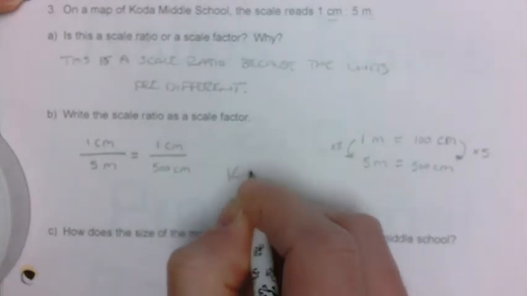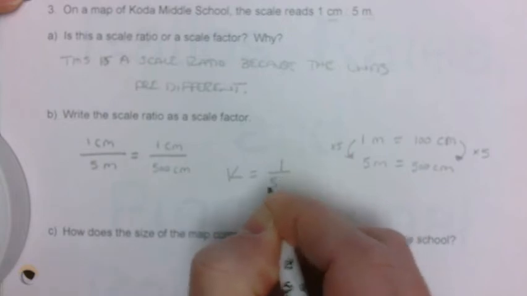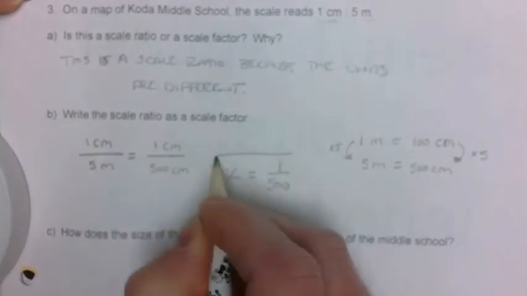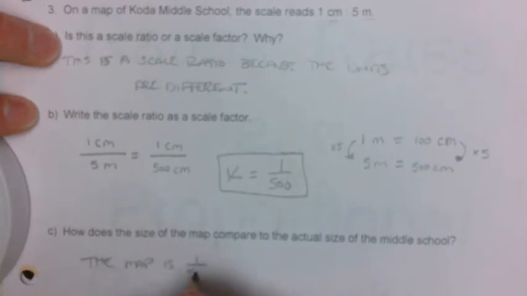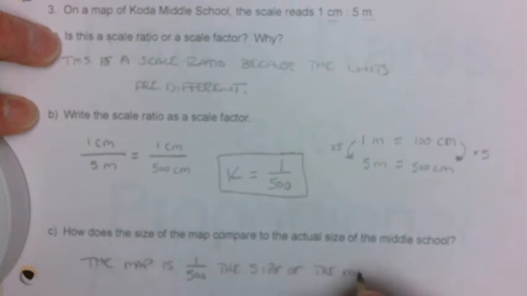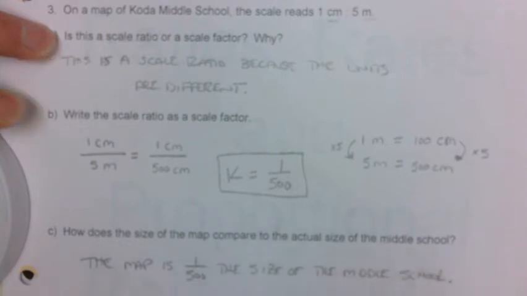And now that the units are the same, I can write my scale factor. K equals 1 over 500. Just take the numbers, and now we can make our scale factor. How does the size of the map compare to the actual size of the middle school? Well, this means that the map is 1/500th the size of the middle school.